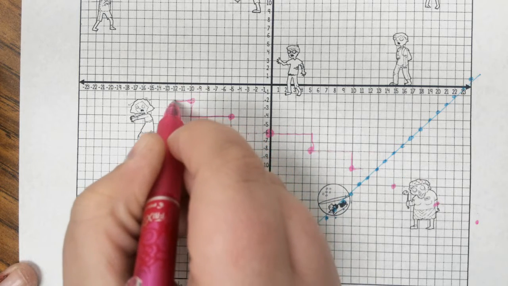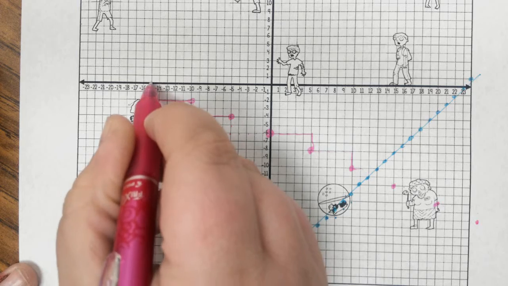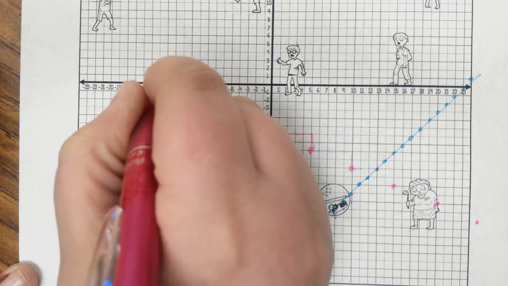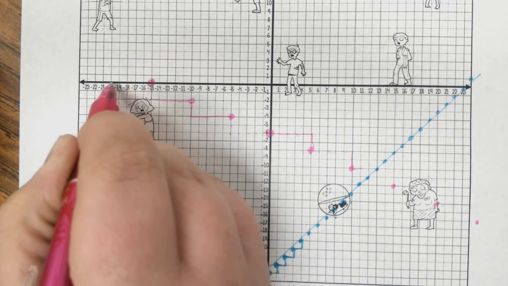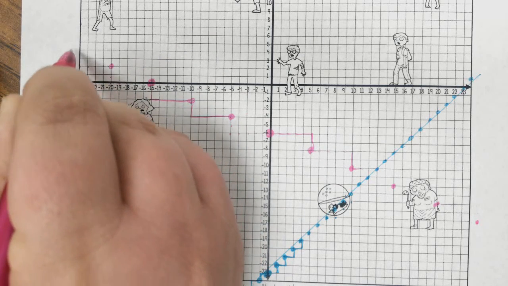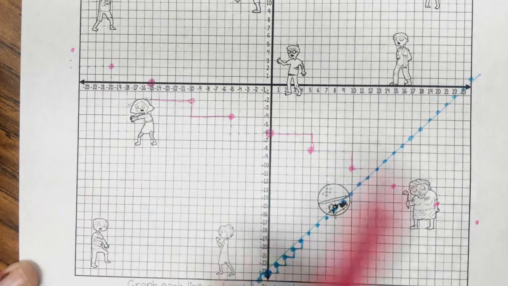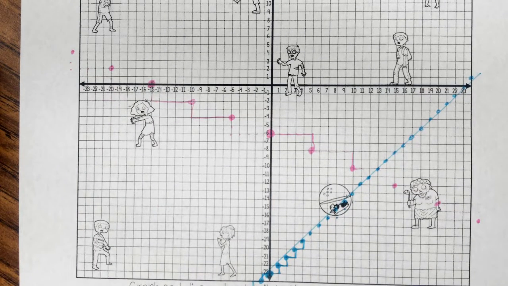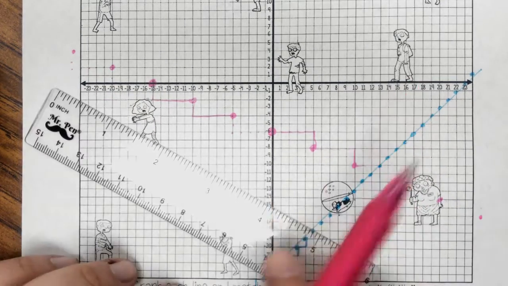Left 5, up 2, again and again. And that last dot you wouldn't technically have to have because it's off of the grid.